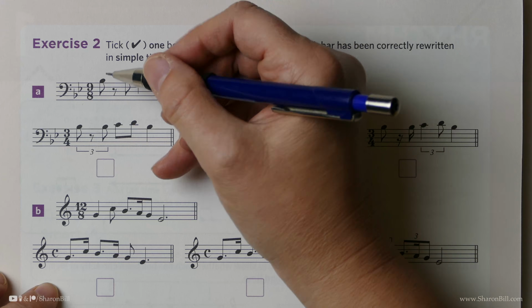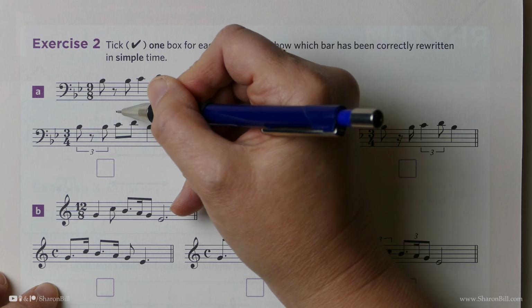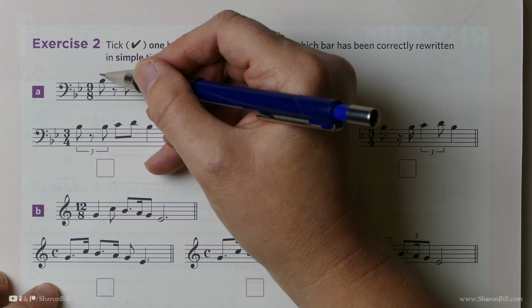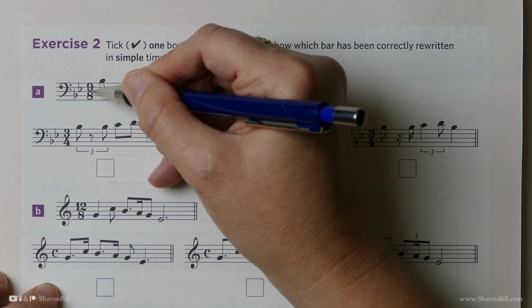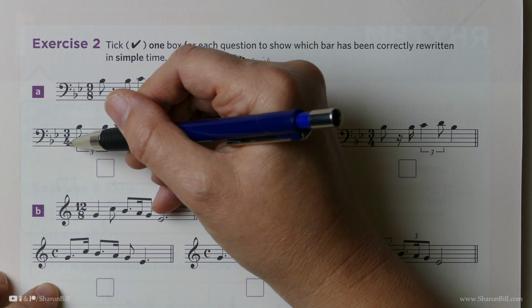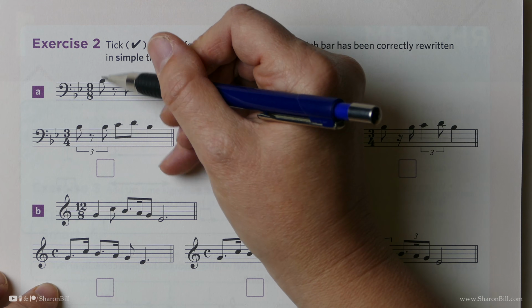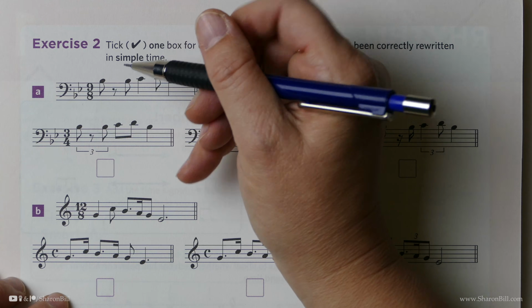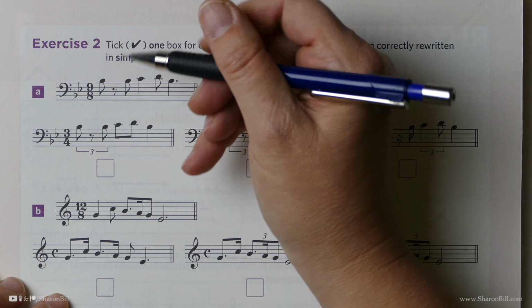It's very important though that we still keep that sense of triple time here. Here we have 3 dotted crotchet beats and we need to convert to 3 crotchet beats, and we need to make sure each group falls on the correct beat. The musical effect should not be changed at all.